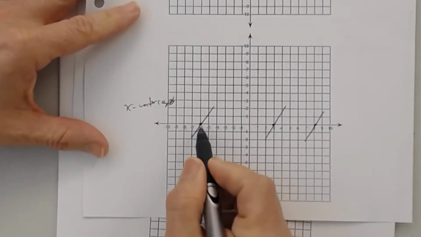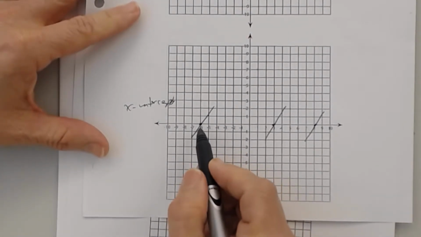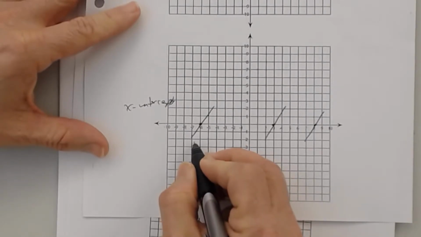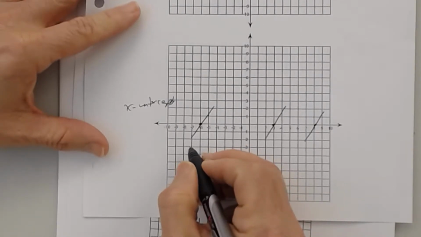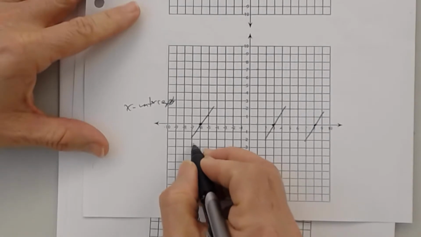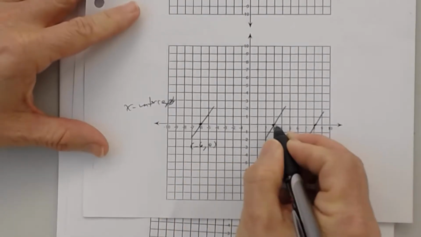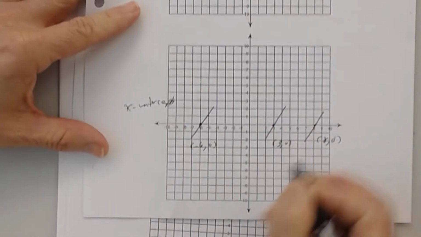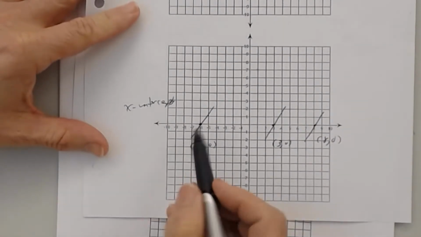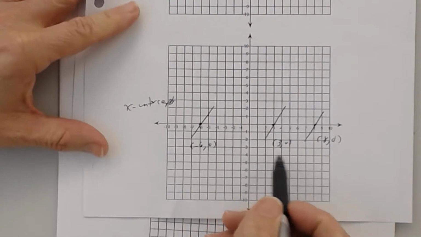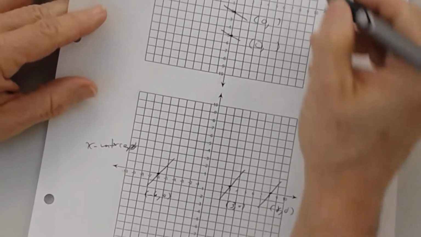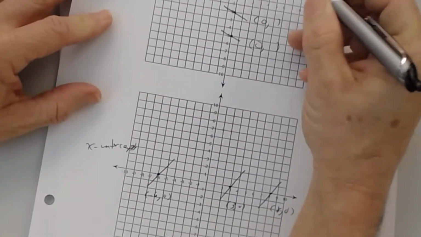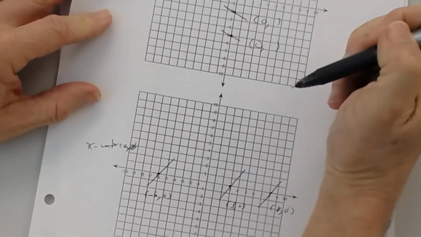But if you look at this point right here, what are the coordinates of this point? Negative 6, 0. This one is 3, 0, and this one is 8, 0. So in particular, when you look at x-intercepts, what do you notice about the y-coordinate? Y-coordinate is 0. And when you look at the y-intercepts, you notice that the x-coordinates are 0.